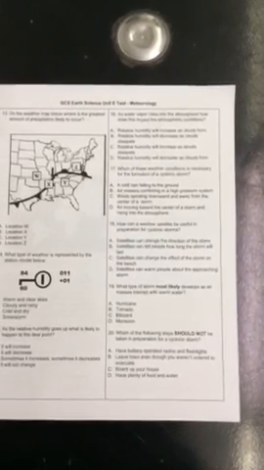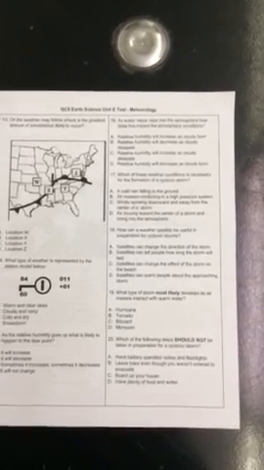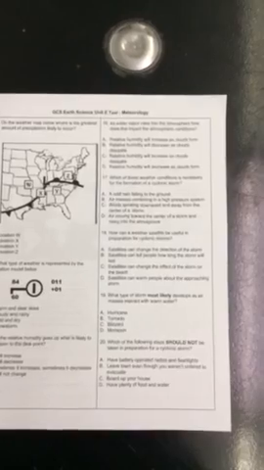19. What type of storm most likely develops as air masses interact with warm water? A, hurricane. B, tornado. C, blizzard. Or D, monsoon.